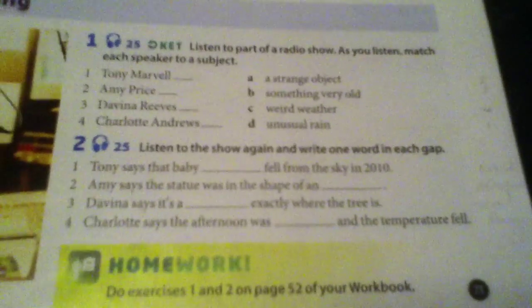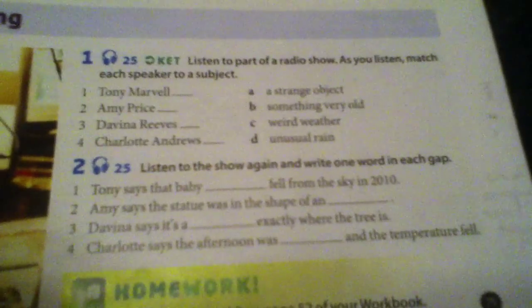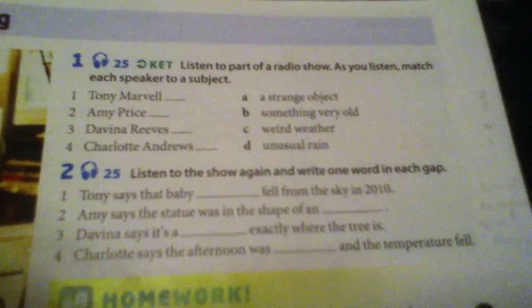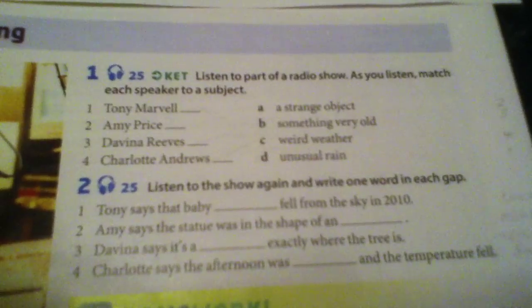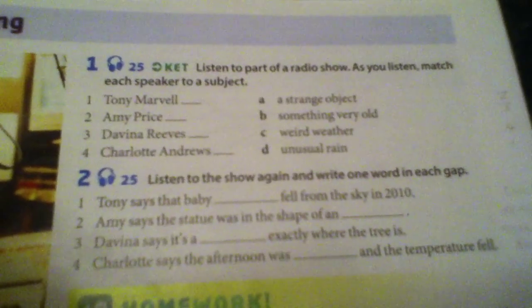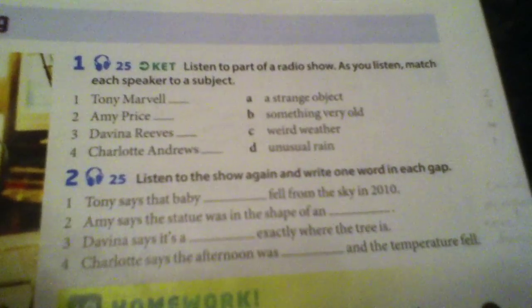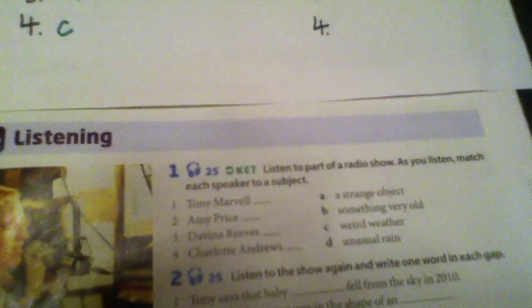Okay, for exercise 2, you're not going to hear the audio again in the next part of the video. I would like you to rewind. I would like you to go back in the video and listen once more to find the answers for exercise 2. Tony says that baby something fell from the sky in 2010. Amy says that the statue was the shape of an something. Davina says it's a something, exactly where the tree is. And Charlotte says the afternoon was something and the temperature fell. Okay, so go back to the video when I first played the audio and find the answers for exercise 2, and then come back to this part of the video and we'll check them together.